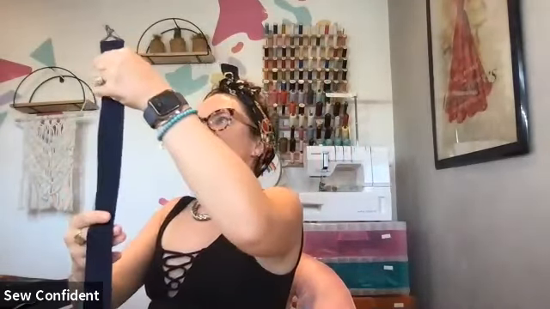I think that's one handle and then you have to do the same again. So I might just cut two 43.5-inch while I'm here, so I don't have to measure it twice. So 43.5 takes me to there.